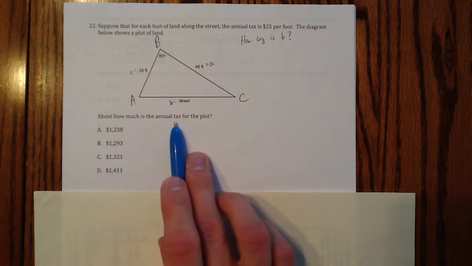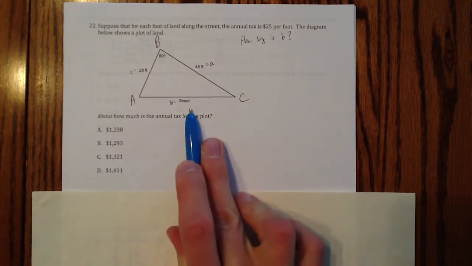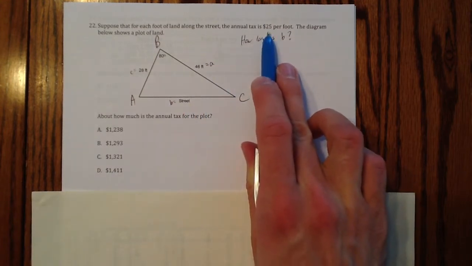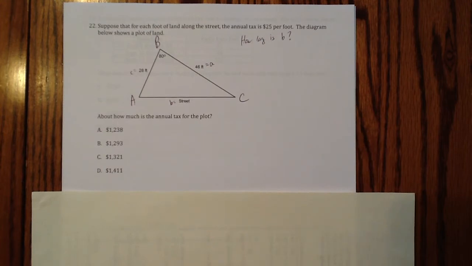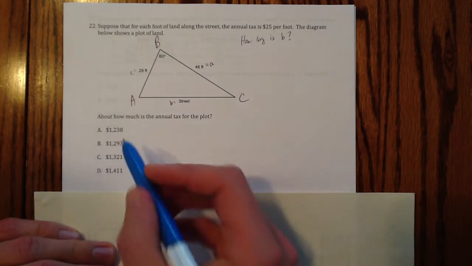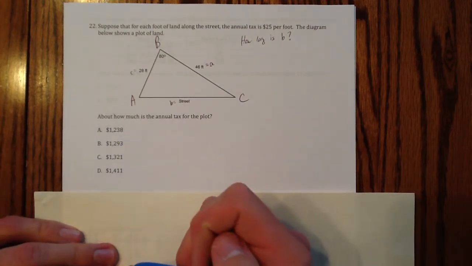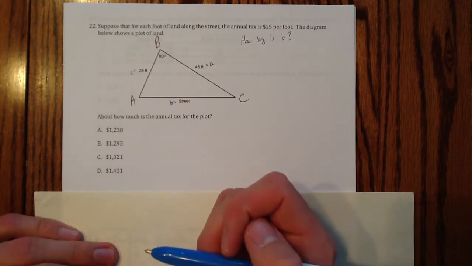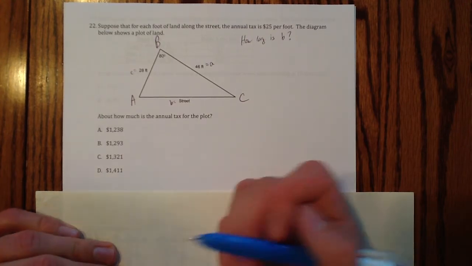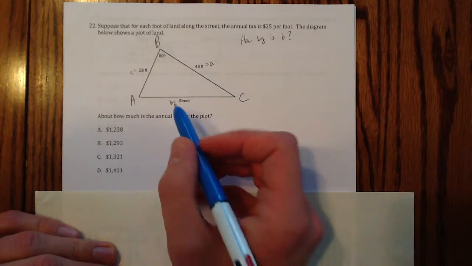Okay, how much is the annual tax for the plot? What we need to do is figure out the length, and then we'll just multiply it by 25. It says about how much, so it's going to be rounded off a little bit. If you notice, none of these are divisible by 25, so more than likely we are going to get a decimal, but that's okay. We'll deal with it. So now the question is, how do we find b?